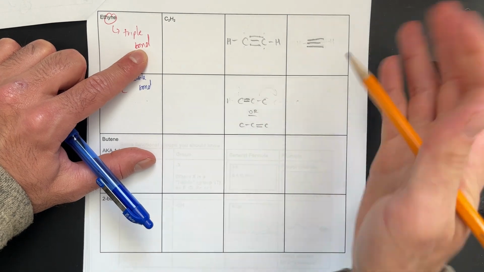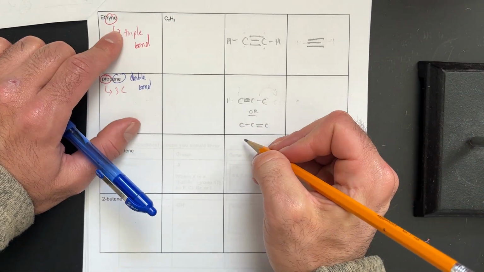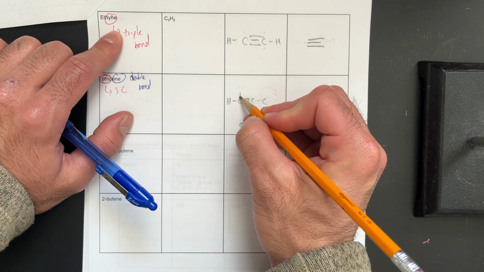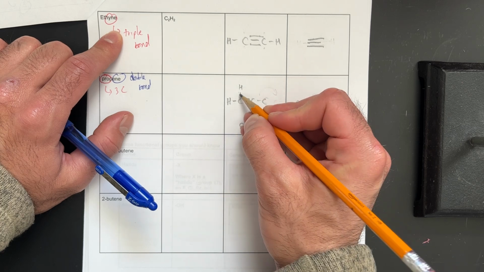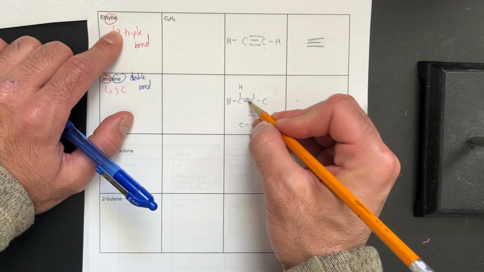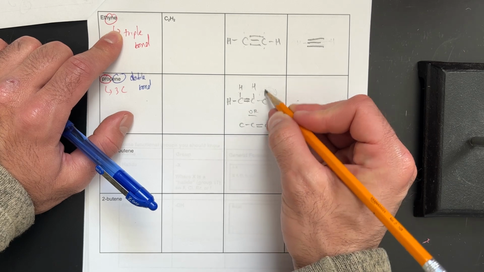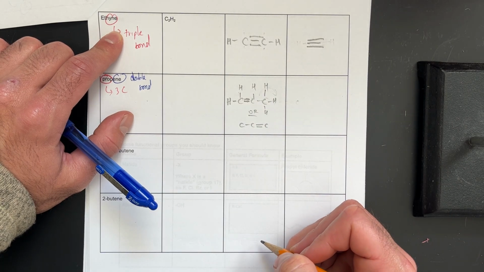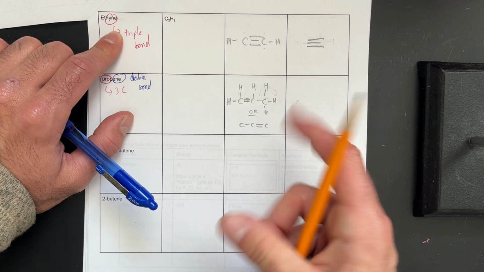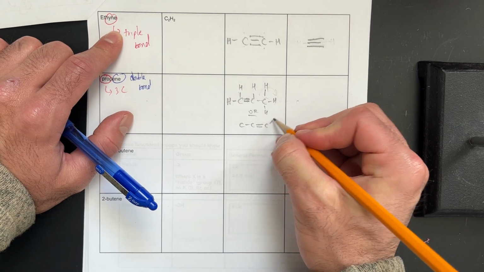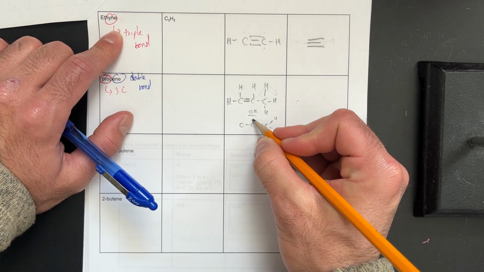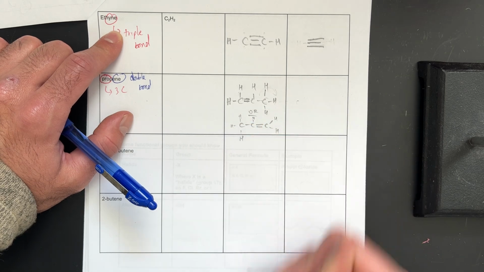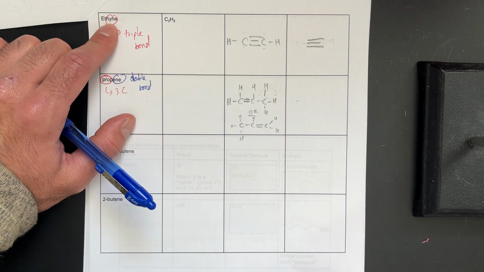All right, so now we got a double bond here, and so now I'm going to finish off these to give them 4 bonds. 1, 2, 3, 4. That's good. 1, 2, 3, 4. That's good. 1, 2, 3, 4. That's good. And so that's what that looks like. Now let's do the same thing here. And so there you go. That's what propene looks like.